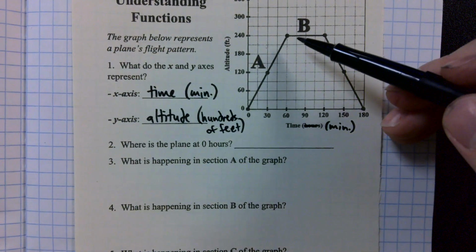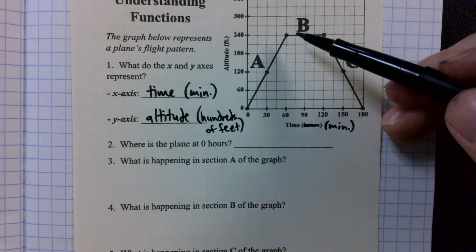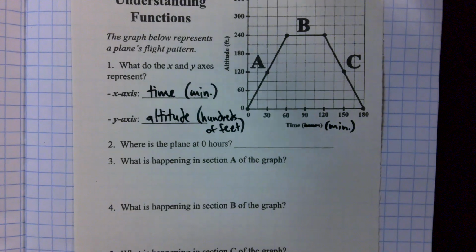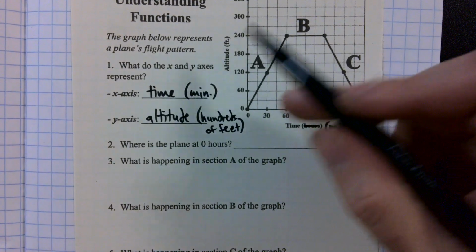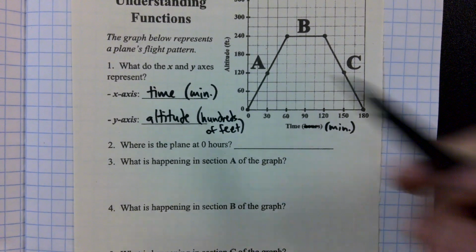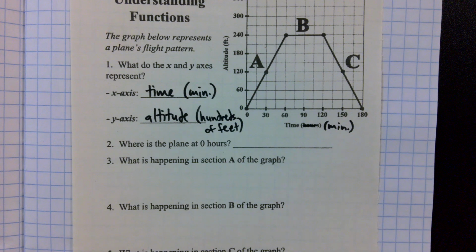So up here would be 2,400 or 24,000 feet. I don't know. It doesn't matter, okay? The height doesn't matter. Pretend it's a toy plane. It's not actually flying high. All right? You can make the numbers whatever you want in your head. We're just using this to understand why the graph is shaped like this.